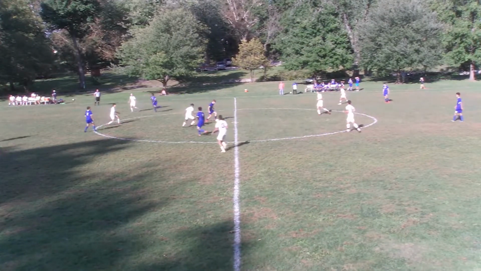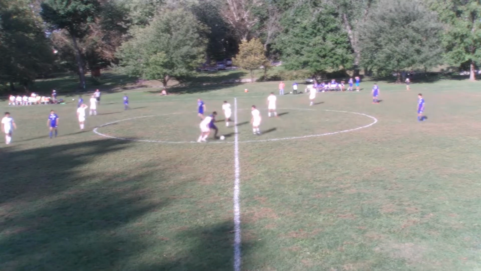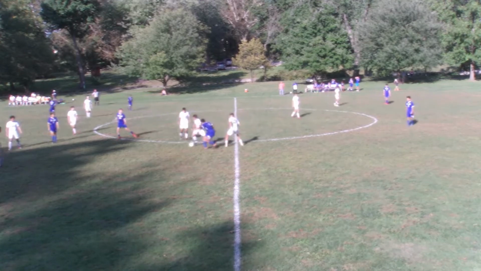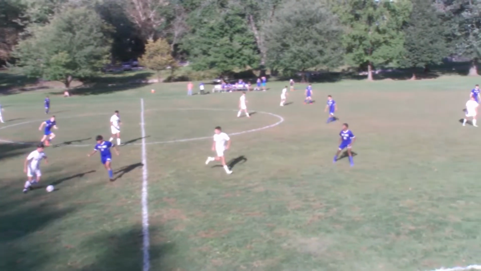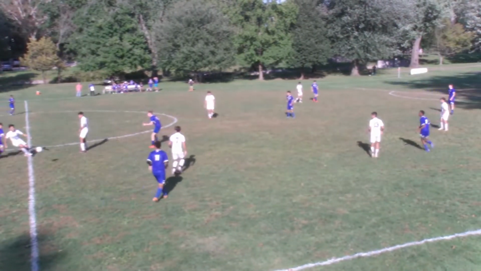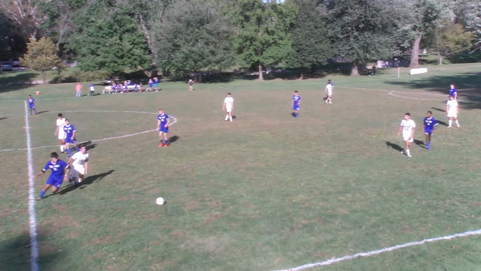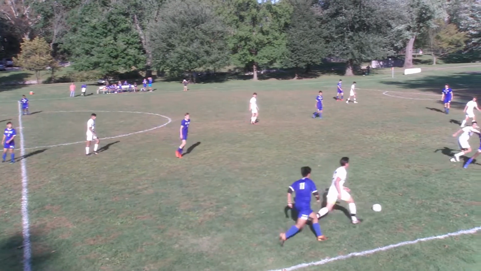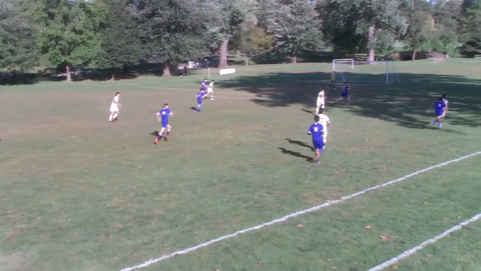Eddie Pais over to Jacob Johnson, or Jacob Haviland. Eddie Pais battling for the ball. Calvary takes the ball away. Hodge gets the ball up, but nobody. Calvary gets control. Calvary with the ball up the right wing.